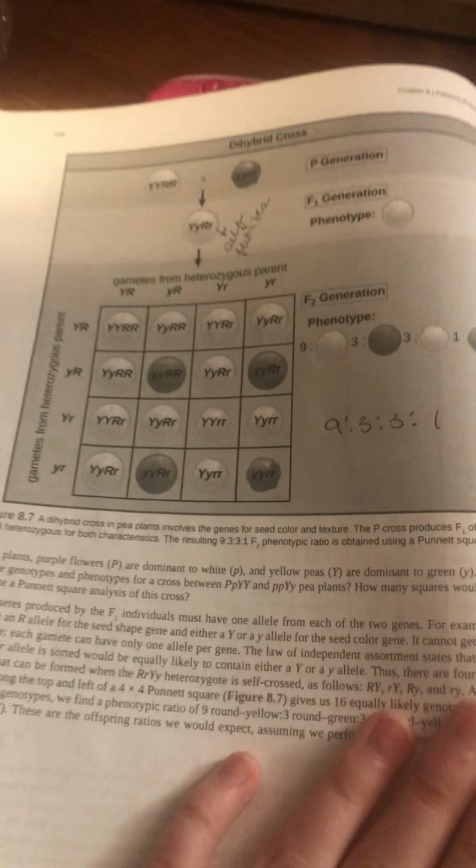And there's a picture of one on page 106. It looks super scary, but the main thing you need to get with dihybrid crosses, you need to memorize this ratio, the 9-3-3-1. So dihybrid cross, remember, this ratio, 9-3-3-1.